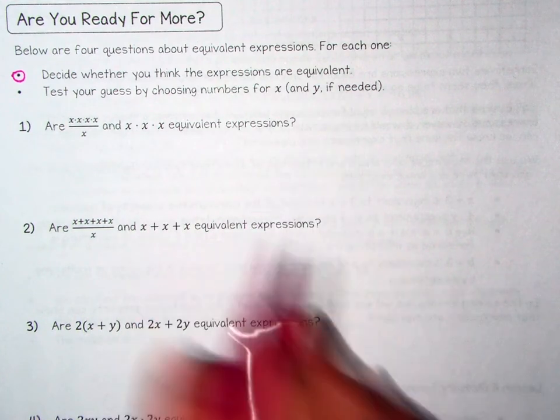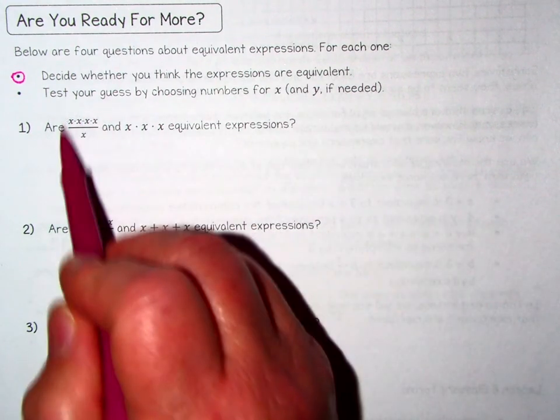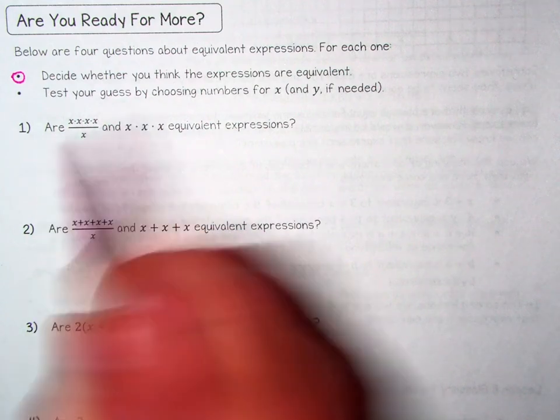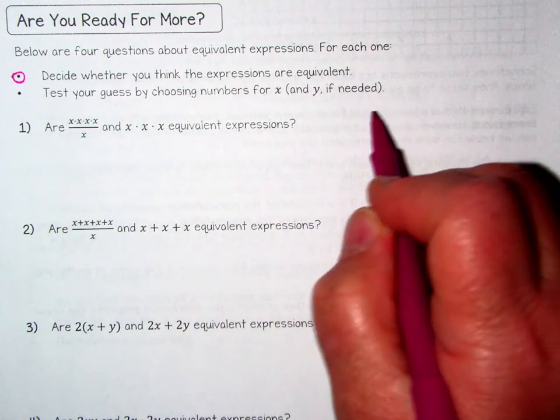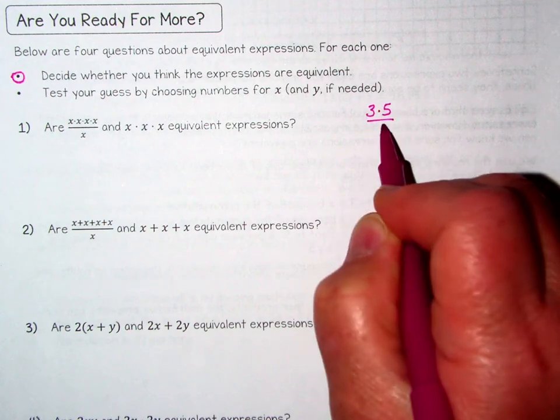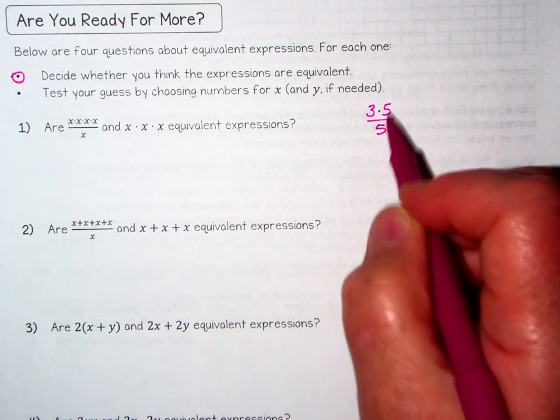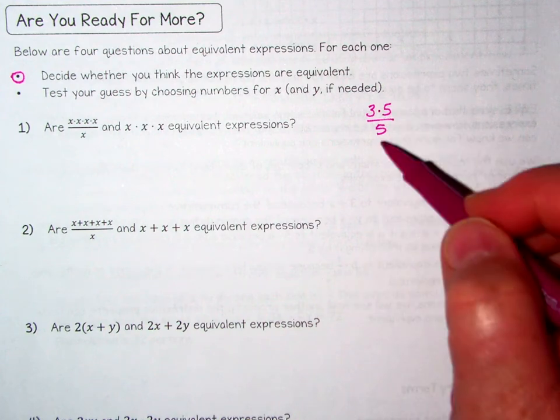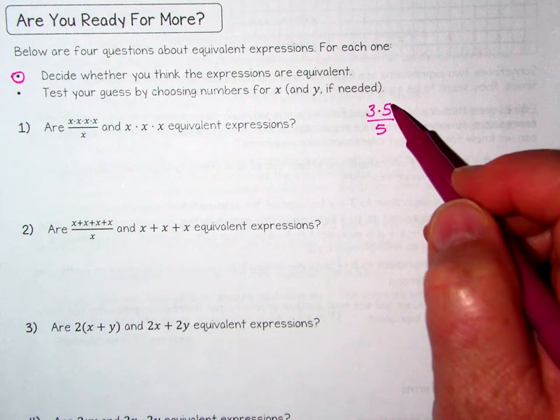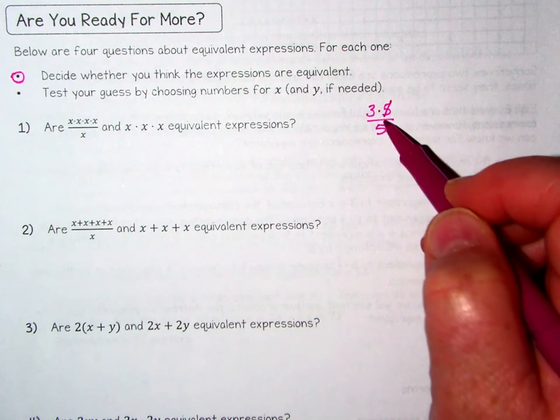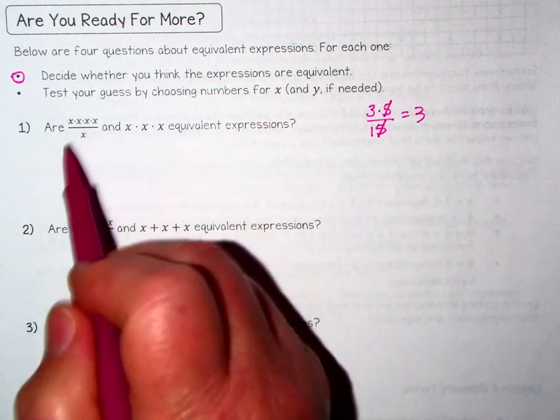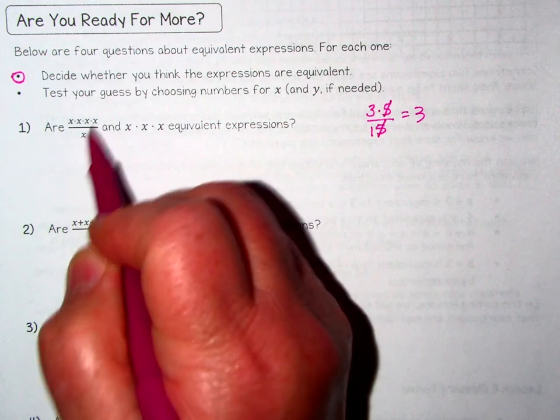Are they equivalent? We haven't looked at situations like this a lot, but if you had an expression that looked like this, 3 times 5 over 5, we've talked about how you can divide a numerator and denominator by the same number and keep an equivalent expression, an equivalent fraction. So here I could divide both the top and bottom by 5, and I'd be left with 3. And this is no different. I have a common factor in both the numerator and denominator.